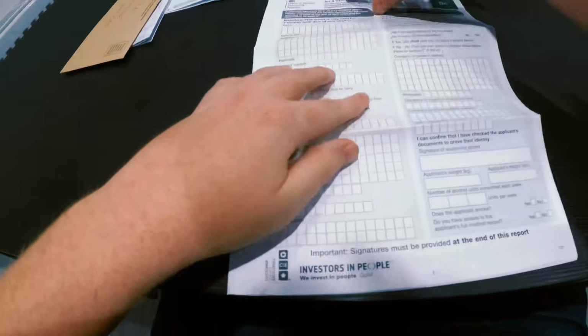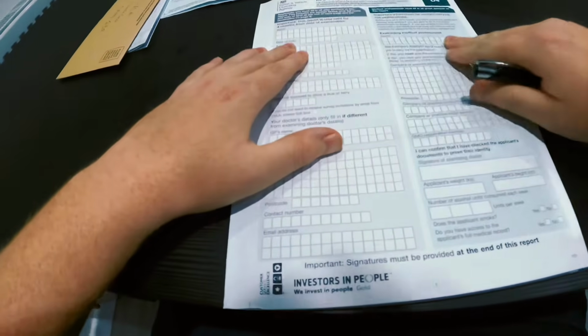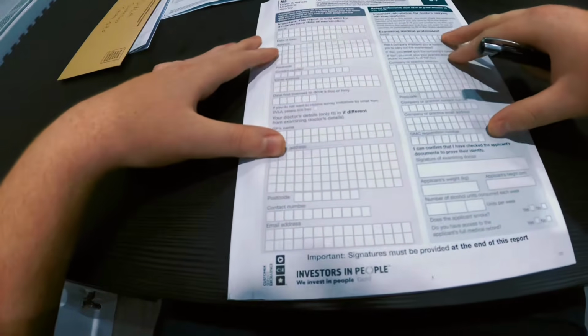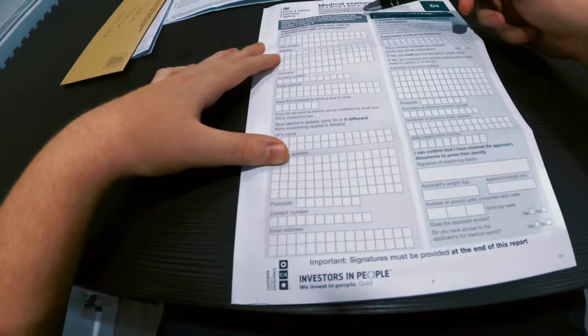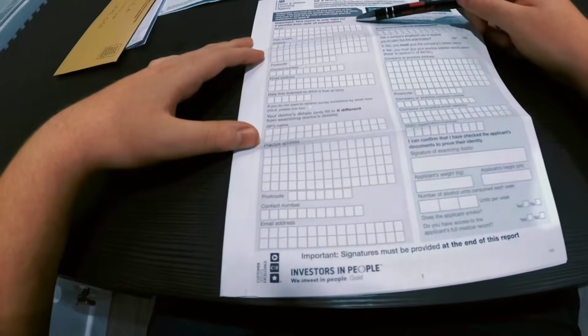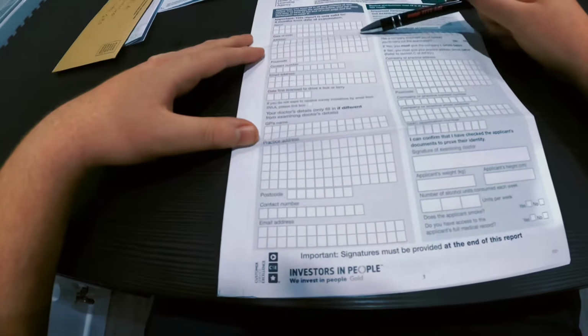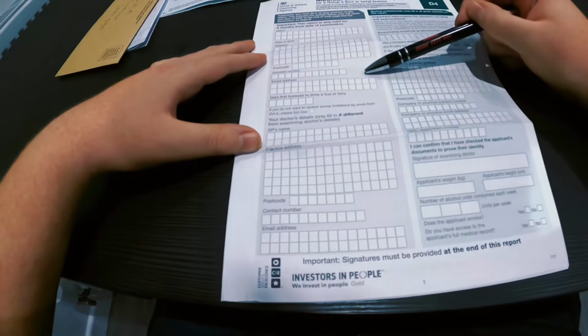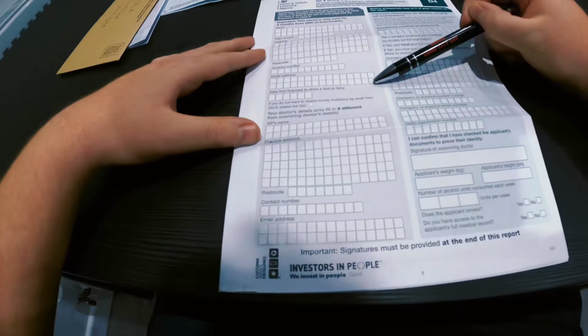So now we're going to move on to the D4 form, which is your medical form. Now mainly this will be filled out by the doctor, but there's just a few things that you do need to fill out. On the left hand side, on the grey box, this is what you fill out. So again, it is just name, date of birth, address, contact number and email address.